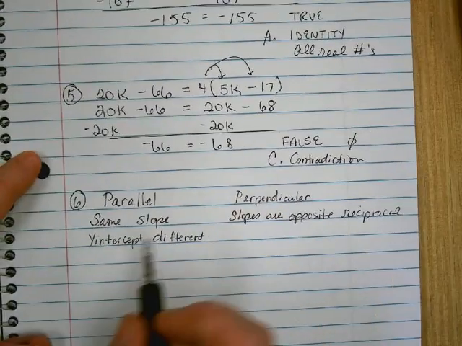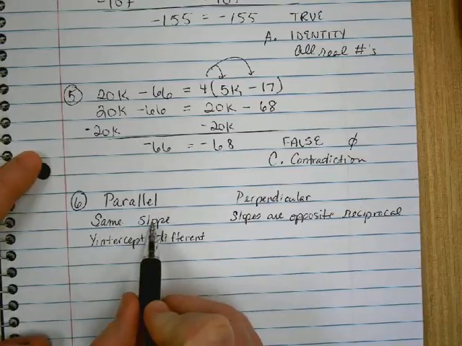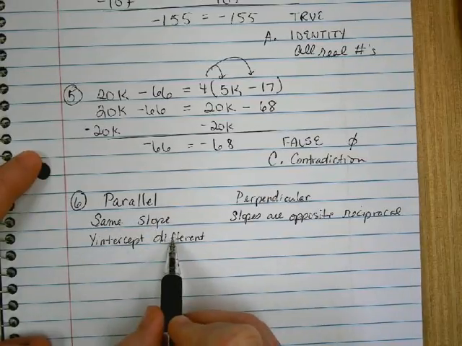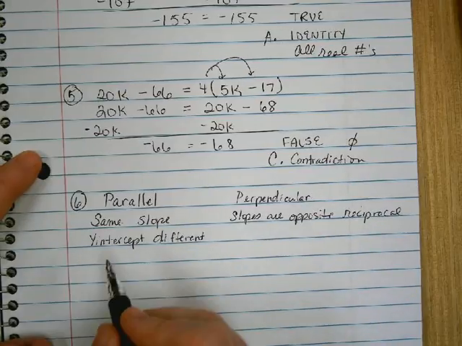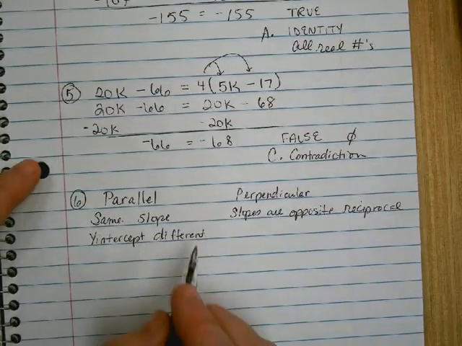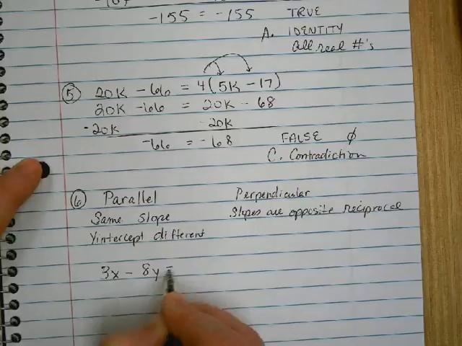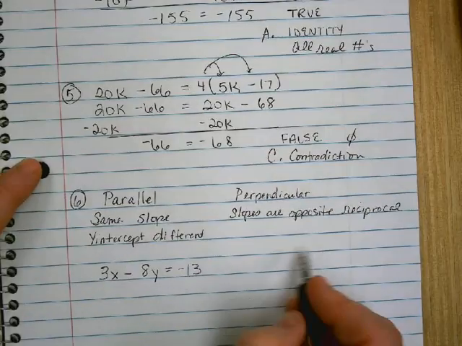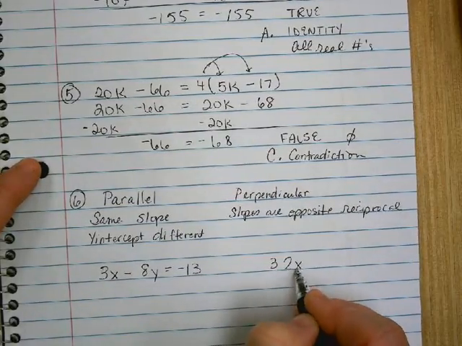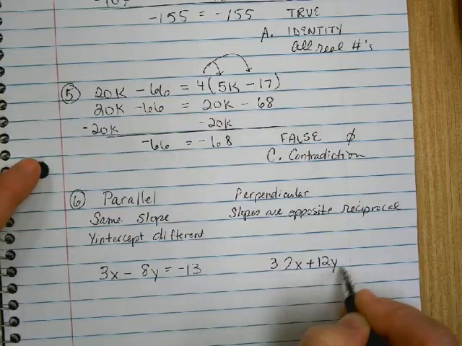Okay? Now what happens if they have the same slope and the same y-intercept? They can be the same line. That comes a little bit further along. Number 6, the first equation says 3x minus 8y is negative 13. And the second equation says 32x plus 12y is negative 2.